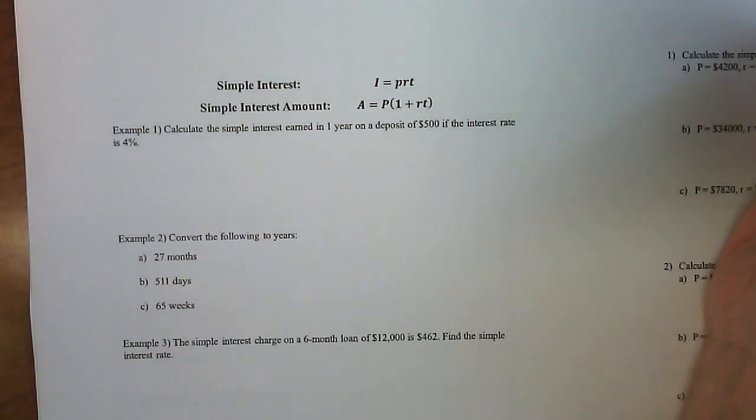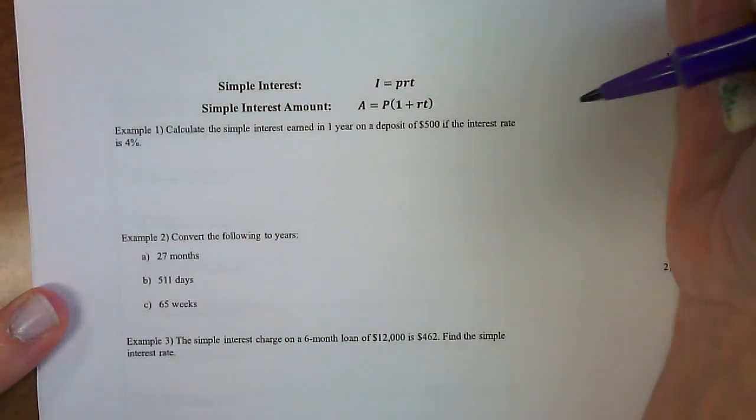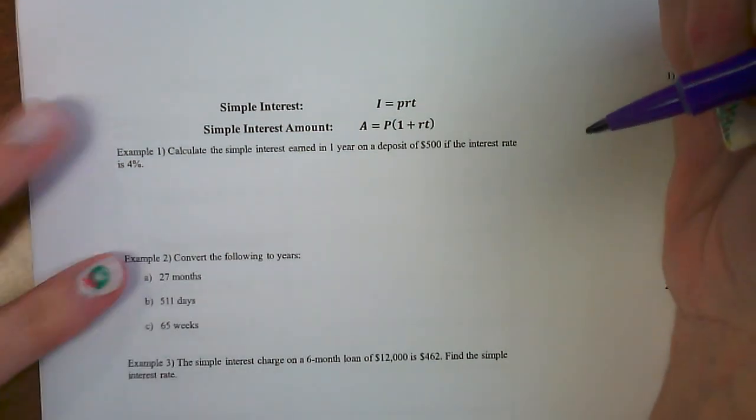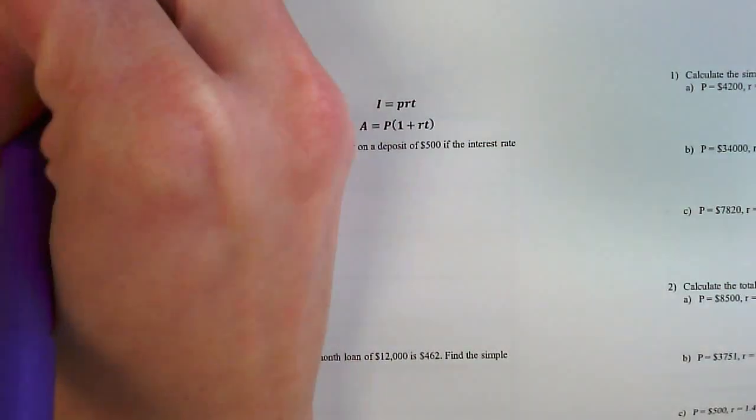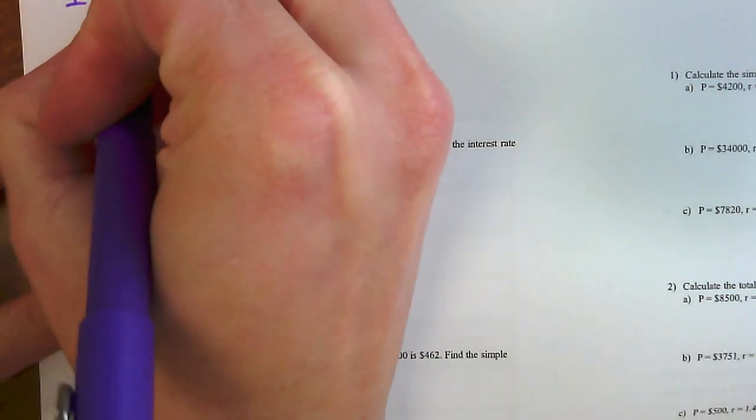All right, we are starting our unit on financial literacy. So for today, we're going to talk about simple interest, and we have two formulas here. We need to talk about what all these letters represent, though. This capital I here is for your interest.